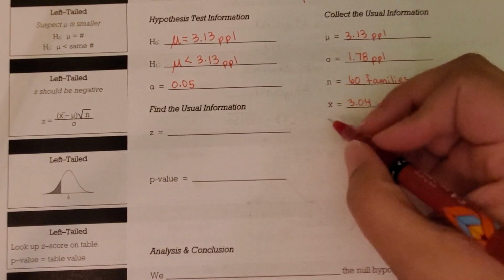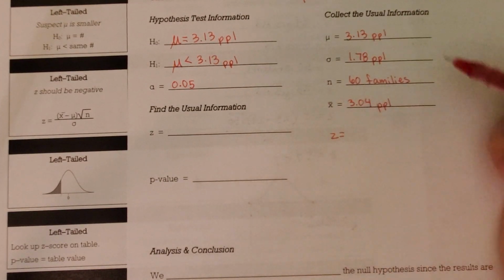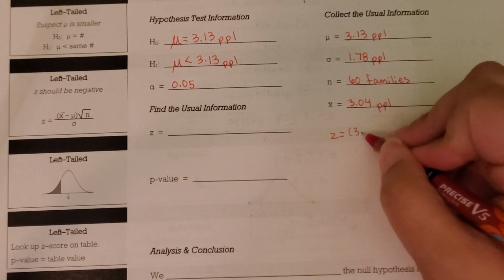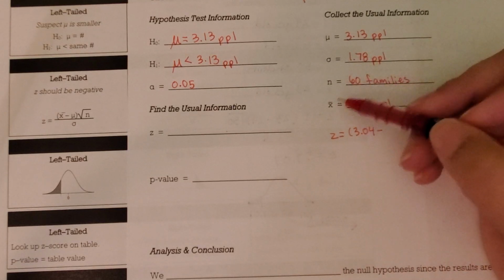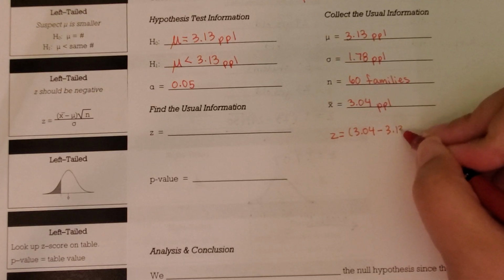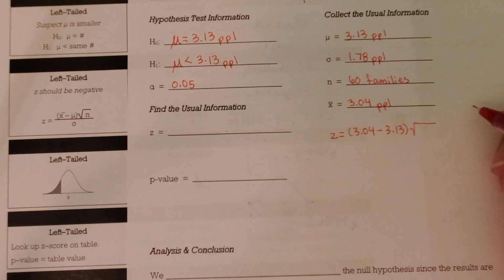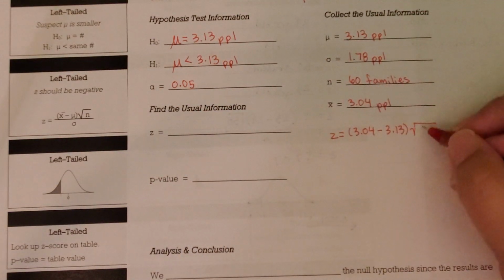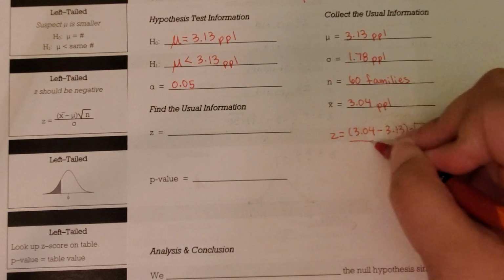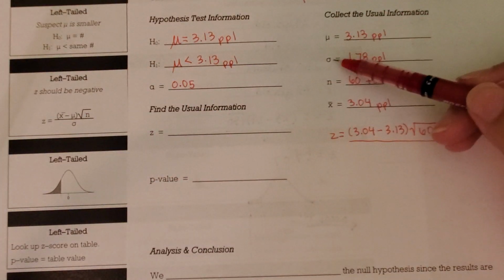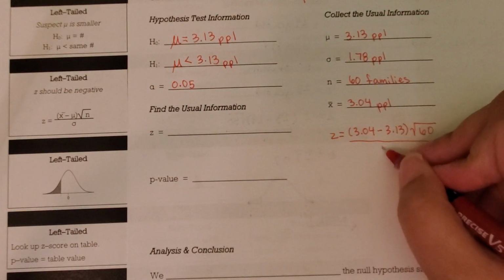So z is going to be, using my collected information, x bar 3.04 minus mu, which was 3.13, times the square root of n, so n was 60. And then we're going to divide that by sigma. So sigma is 1.78.